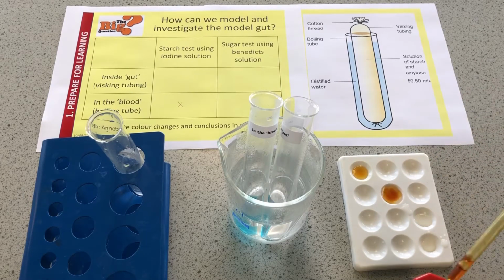So there we go. Inside the small intestine, all of the starch had been broken down by the amylase. Now it would have been all right if we'd found starch in there. It just would have meant that it hadn't had time to break it all down. But in this case, it had been left for long enough and all that starch has gone. The amylase has done its job.